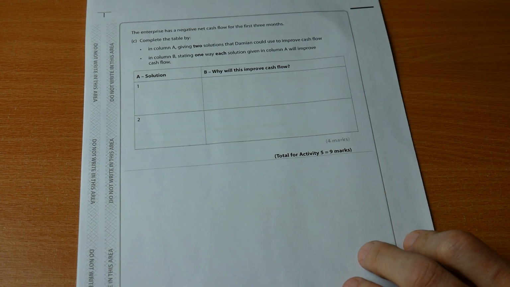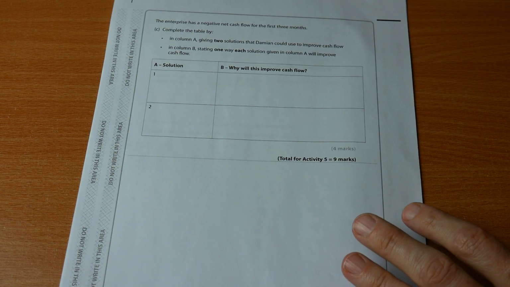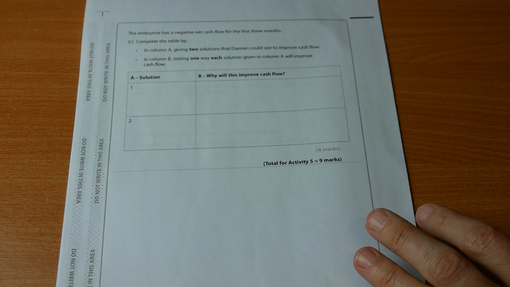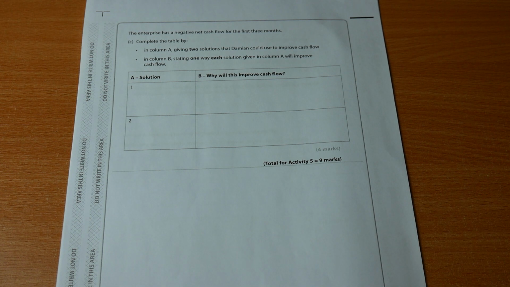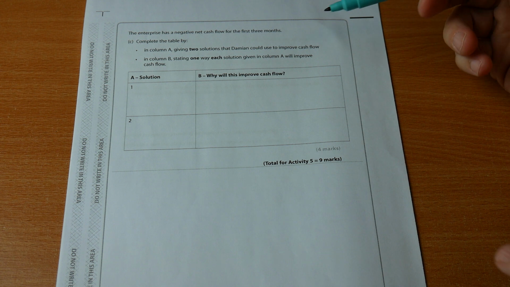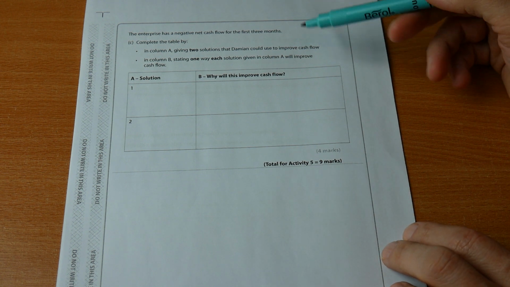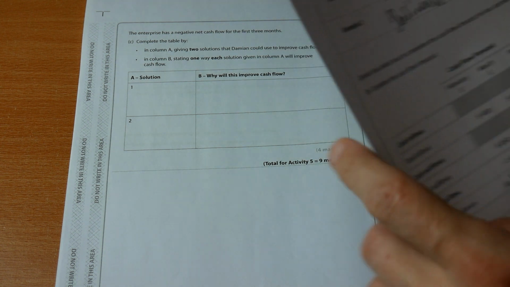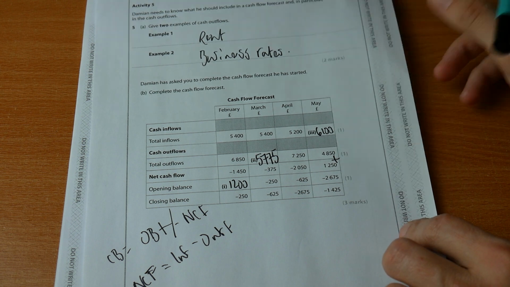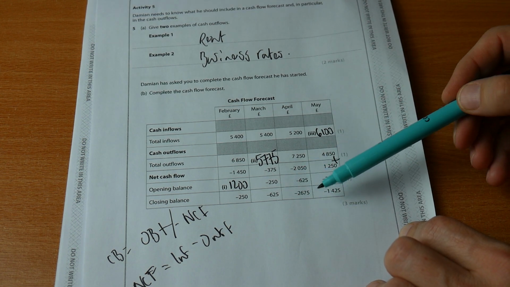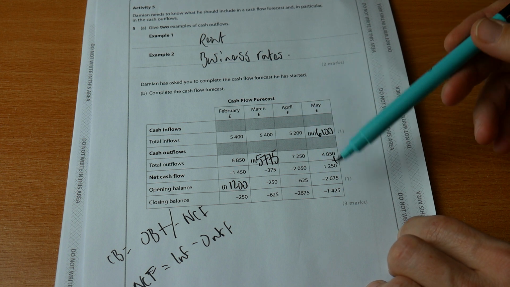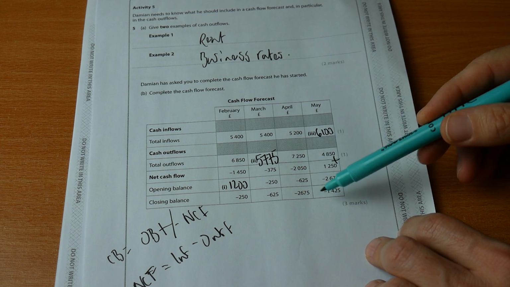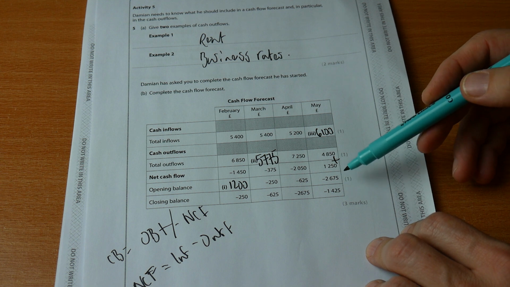Okay, so the enterprise has a negative net cash flow for the first 3 months. All right, so he's got a negative net cash flow for the first 3 months. Complete the table by, in column A, give 2 solutions that he could use to improve cash flow. So let's just come back to the information we've got here. What can he do to actually improve his cash flow so that he's not having all these awful negative closing balances, or at least that they're smaller than they currently are, because he's got an overdraft here.